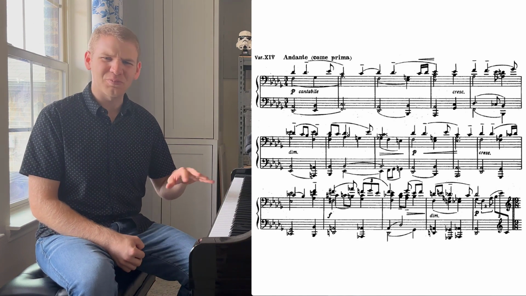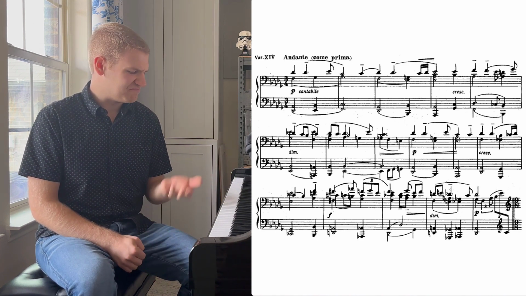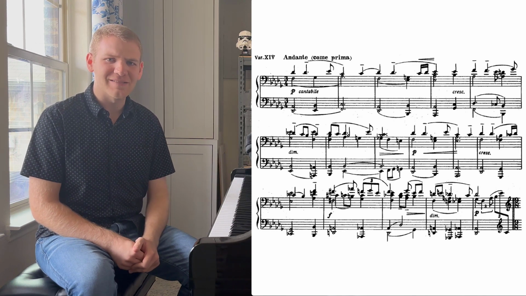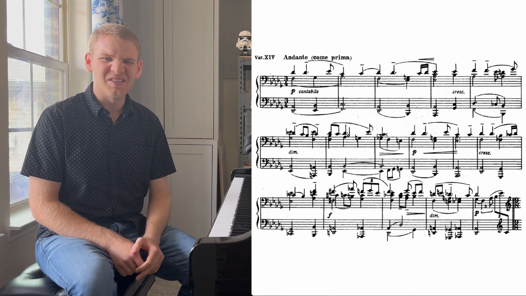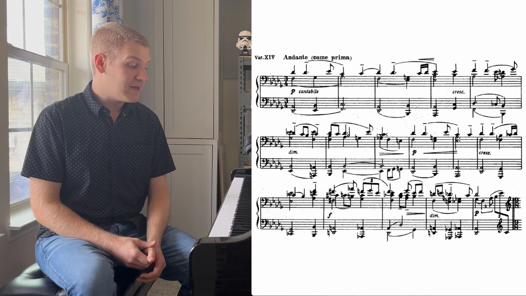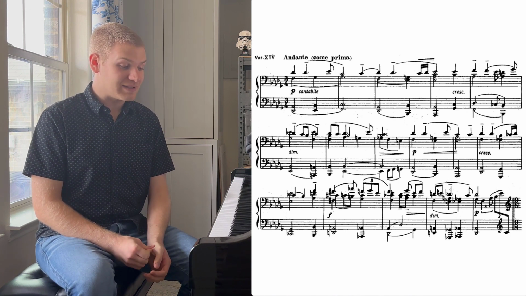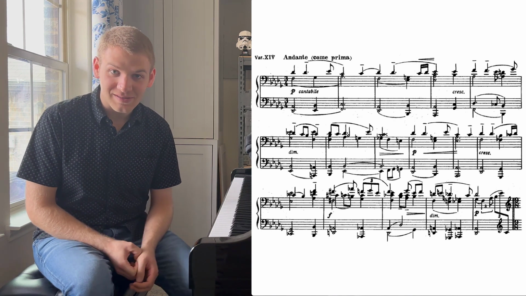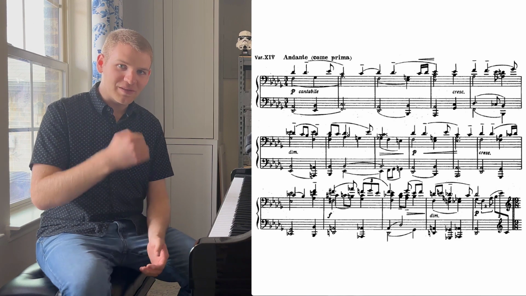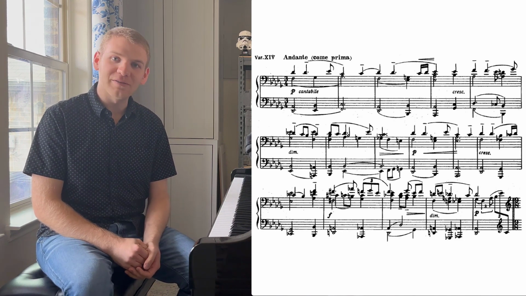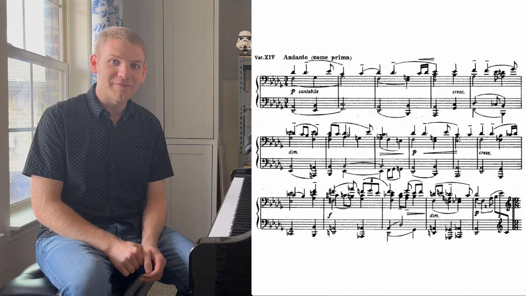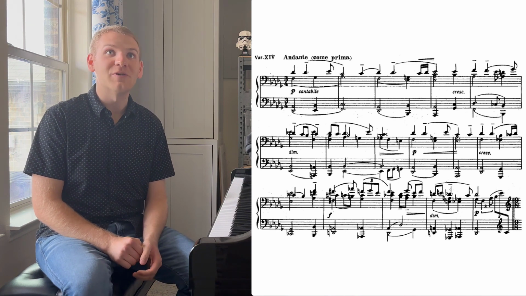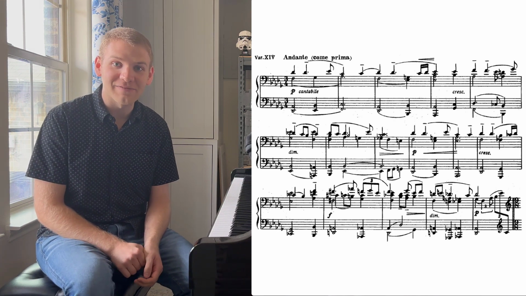We talked about how that's a pretty strange key to have within a set of variations in D minor. It's just a very distant key. D flat major, however, is not a stranger to the music of Rachmaninoff. If you were with me in the breakdown of the Chopin variations by Rachmaninoff, variation 21 is also in the key of D flat major.